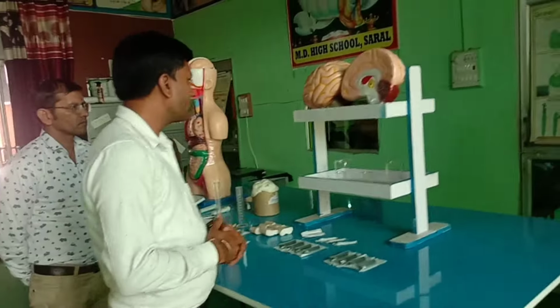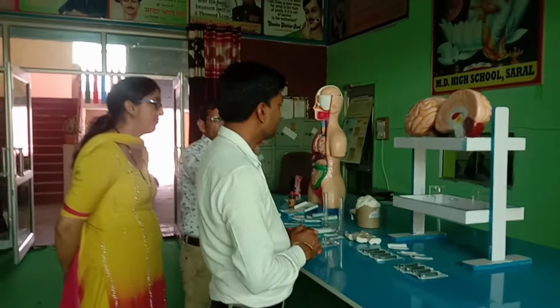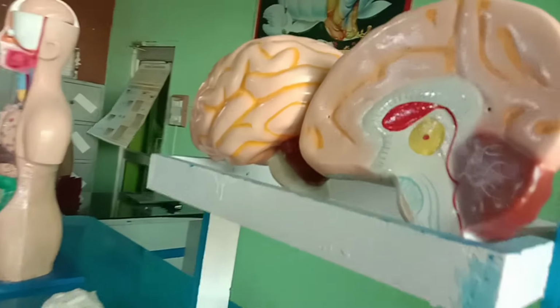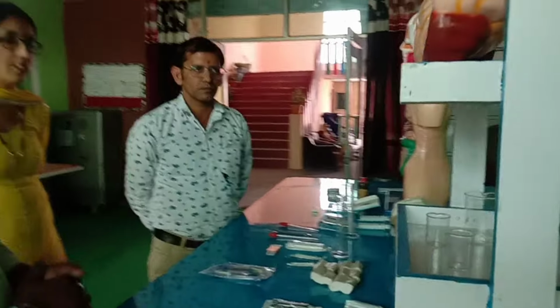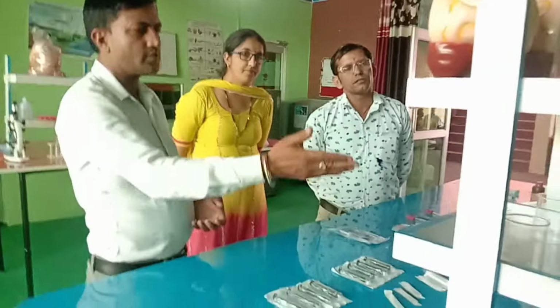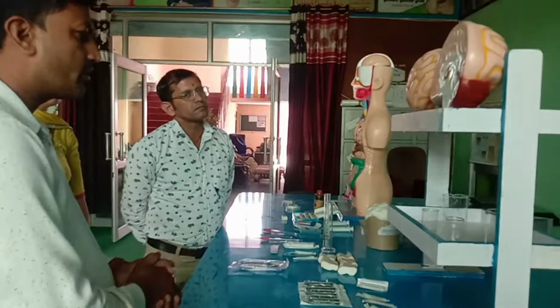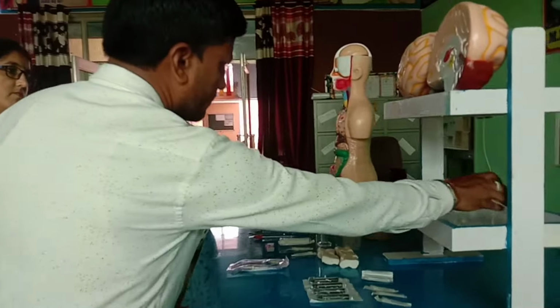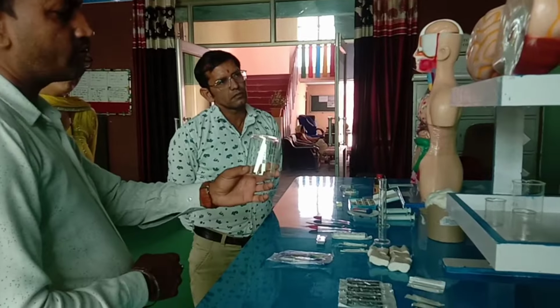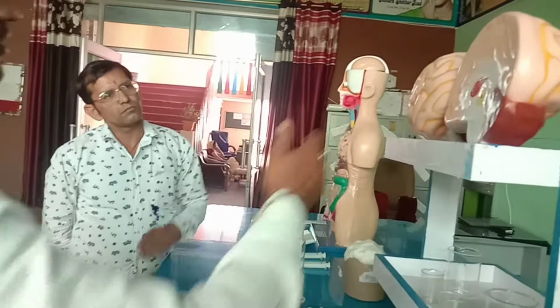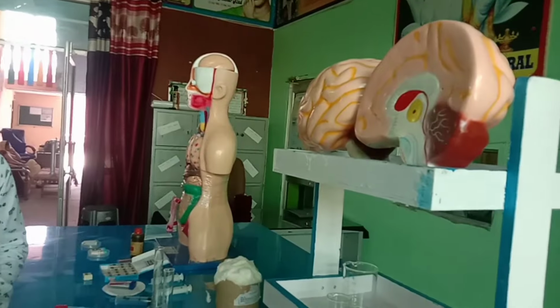Here is another model, that is the human brain also. There is glass apparatus also used in this lab, like small beaker, large beaker. There are different value like 250 ml. It is the brain, human brain, sir.